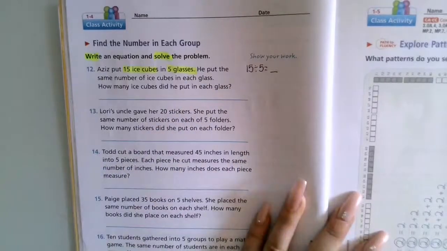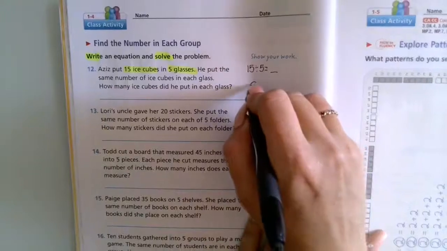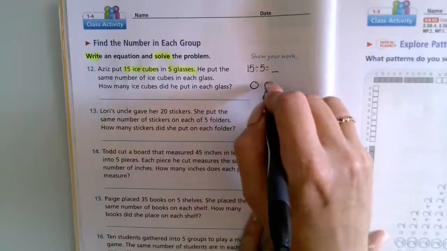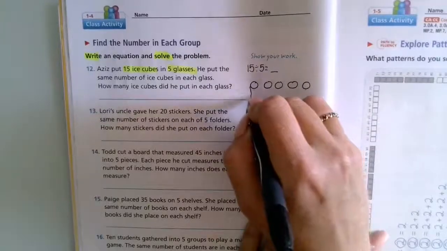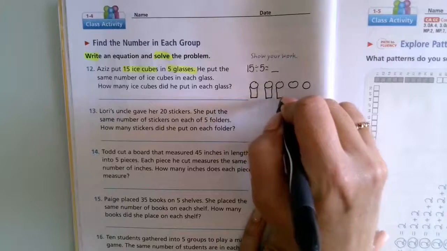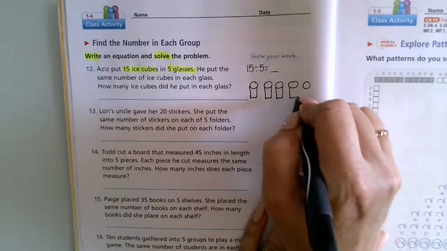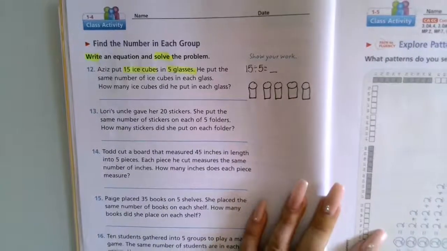All right, now, if we don't know that, though, what we can do is we can draw 5 glasses, right? 2, 3, 4, 5. And don't be judging my pictures now. Y'all know I'm not that great of a drawer. All right, but here's my glasses, okay? And then I'm just going to do dots as my ice cubes.